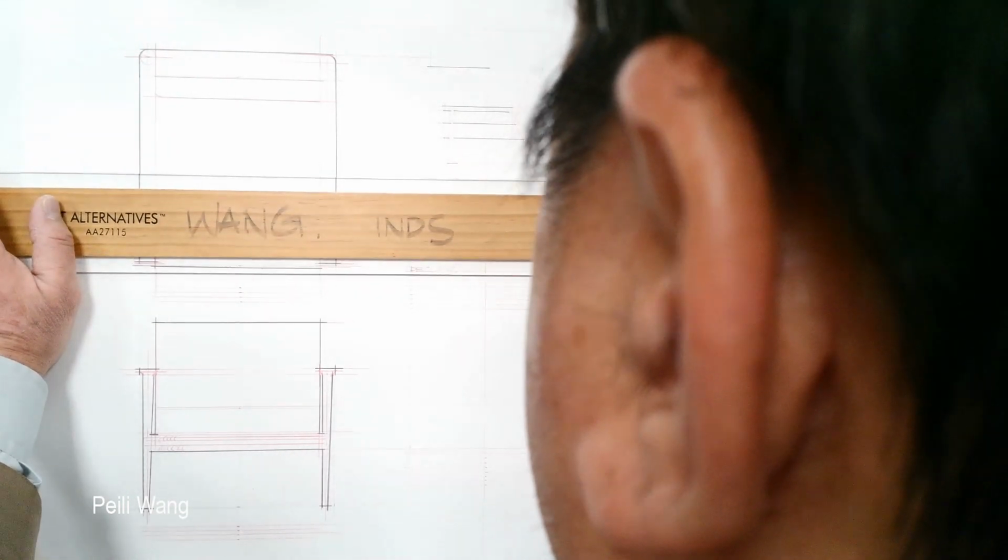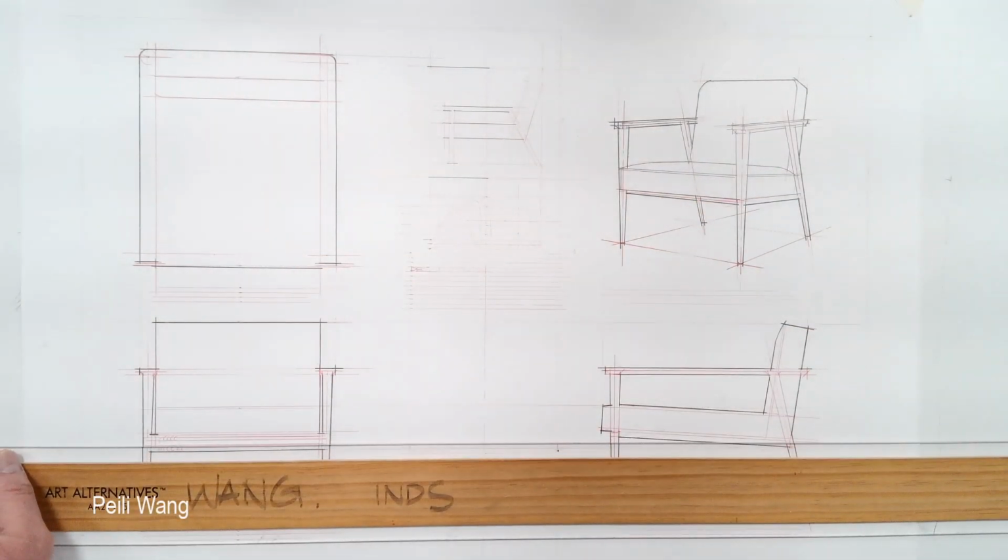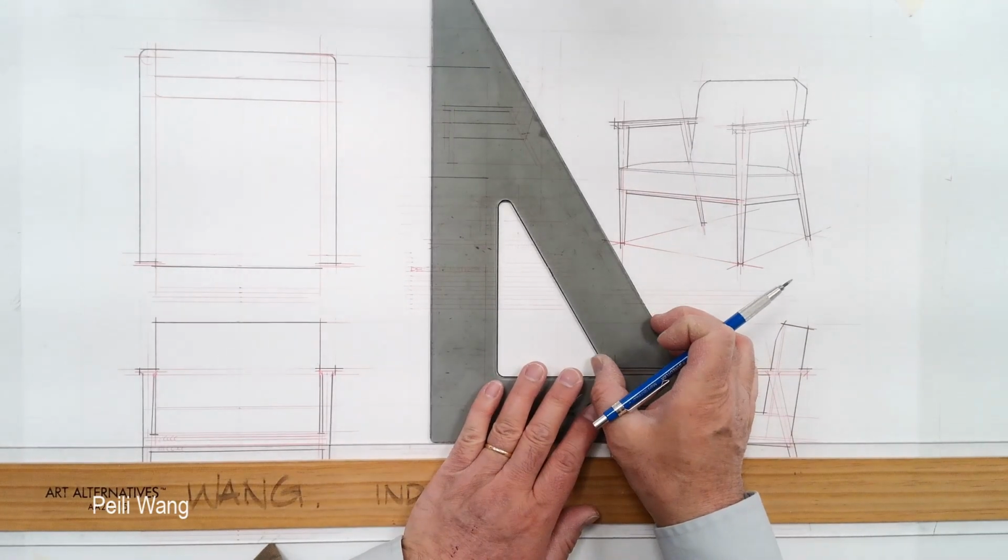Okay. I make a diagram. Look at. Then this side, I simplify that.